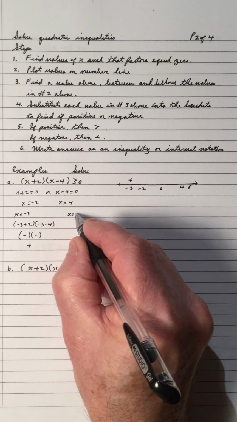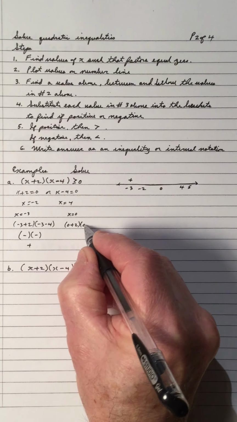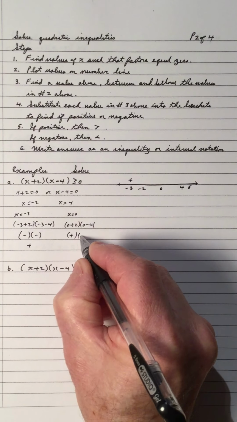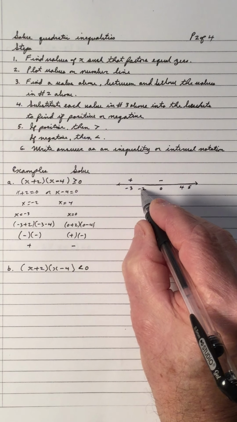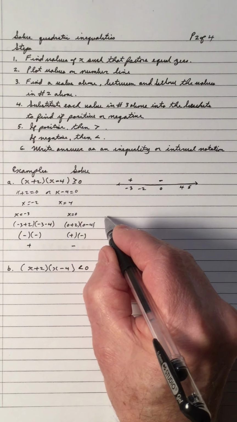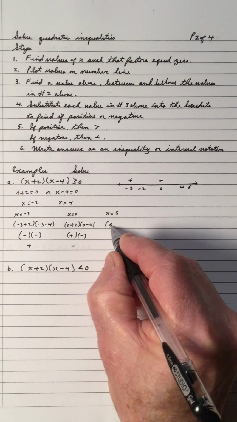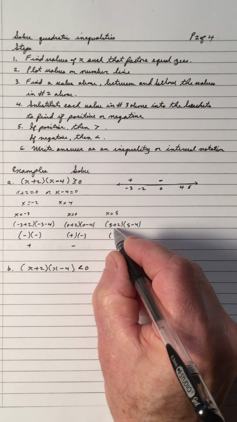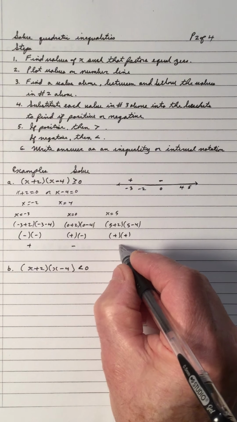Now let's sub in 0 and see what we get. 0 plus 2, 0 minus 4, that's a positive. That's a negative. So that gives me a negative number. So all numbers between negative 2 and 4 will give me a negative. And sub in x equals 5. So 5 plus 2, 5 minus 4, and I get a 7, which is positive. I get a 1, which is positive, so that's a positive.